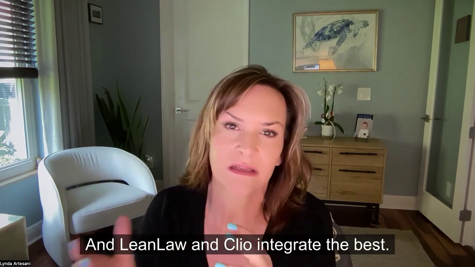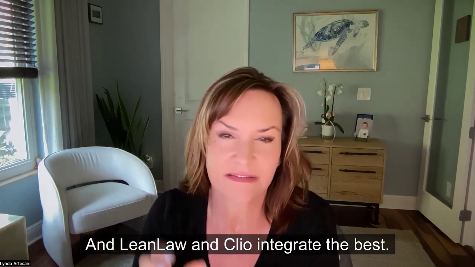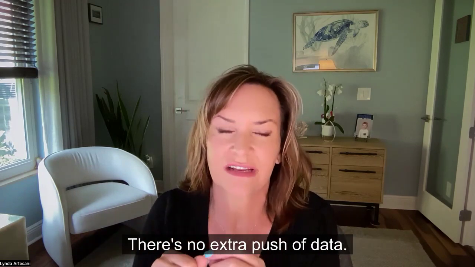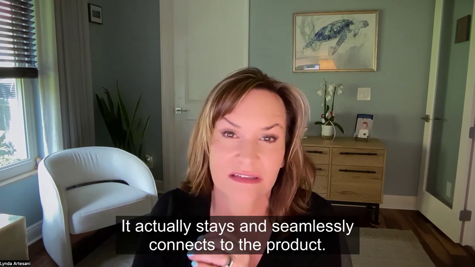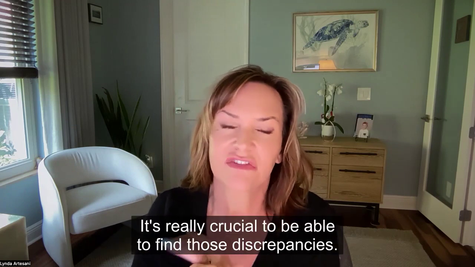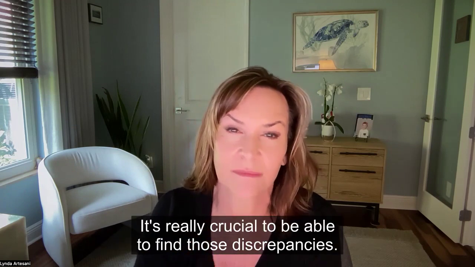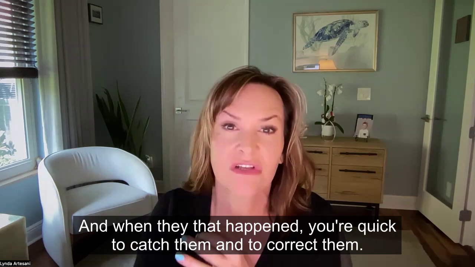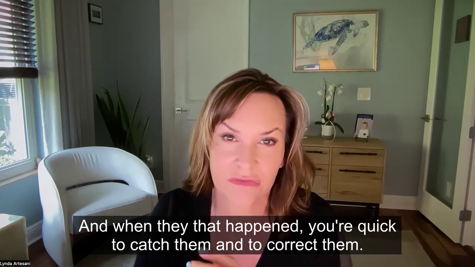And Lien Law and Clio integrate the best. There's no extra push of data. It actually stays and seamlessly connects to the product. You want to do regular reconciliations. It's really crucial to be able to find those discrepancies. And when they happen, you're quick to catch them and to correct them.